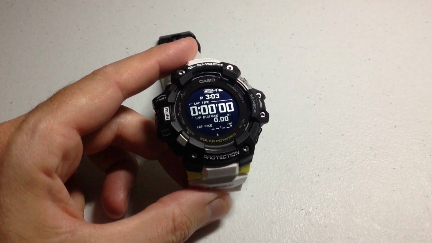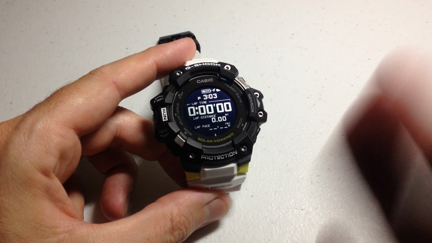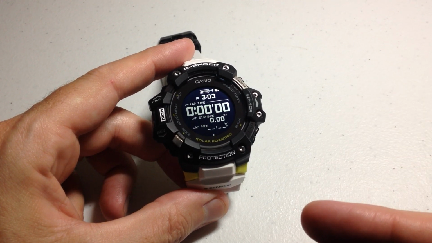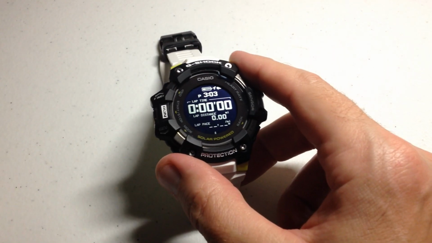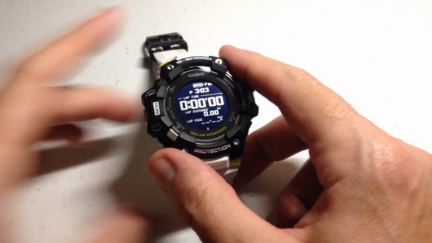Really confusing. I hope I at least gave you an idea of the different alerts you can set up on this watch and showed you the basics of setting it up on your cell phone and on your watch.